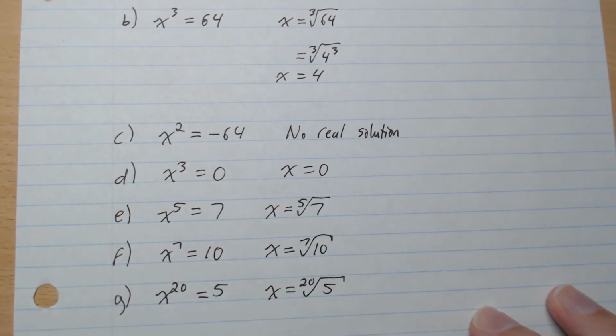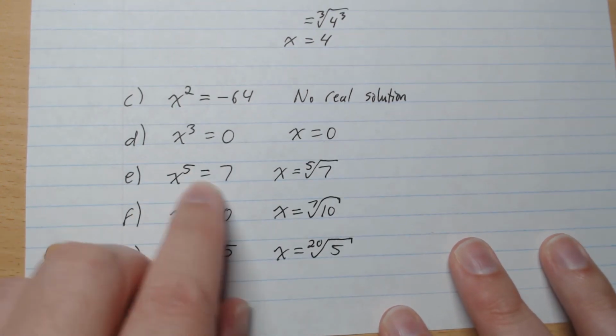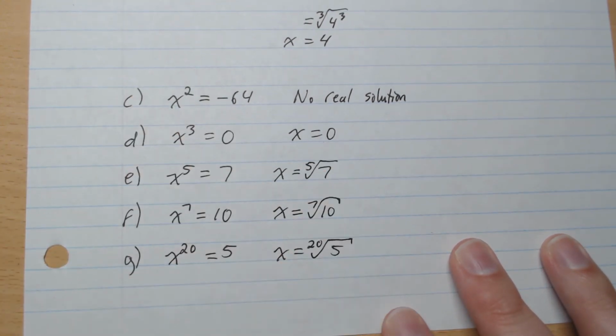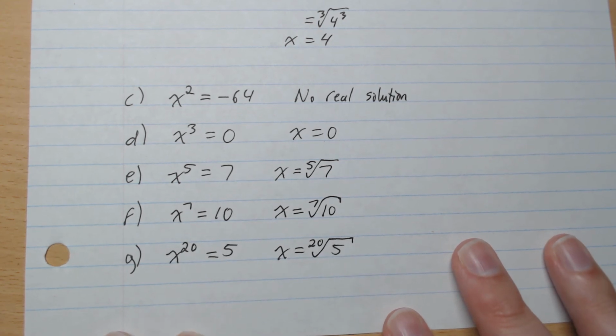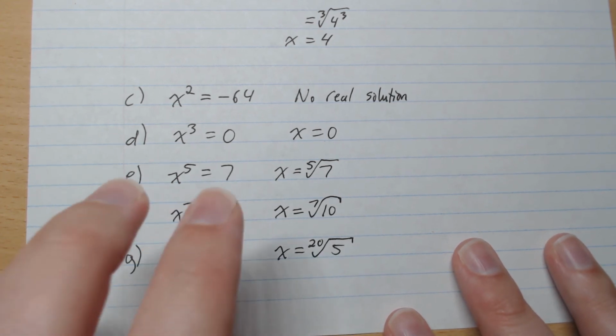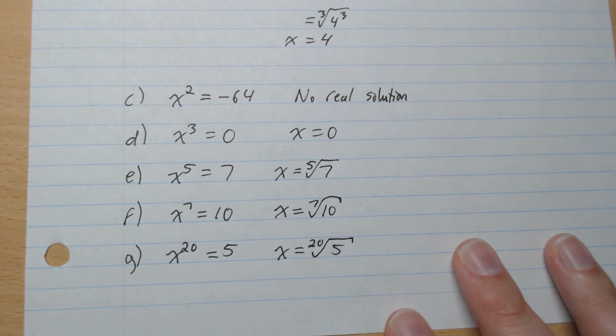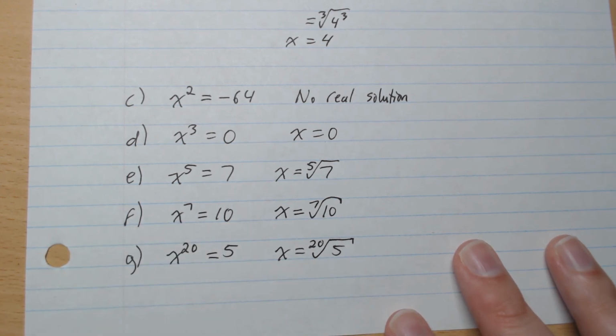X is 0. E, x to the 5 equals 7. So we fifth root both sides. So fifth root of 7. X to the 7 equals 10. 7th root both sides like that. X to the 20 equals 5. 20th root to both sides like that.